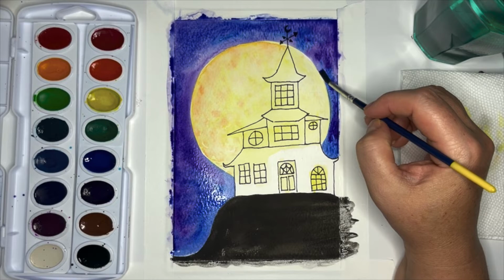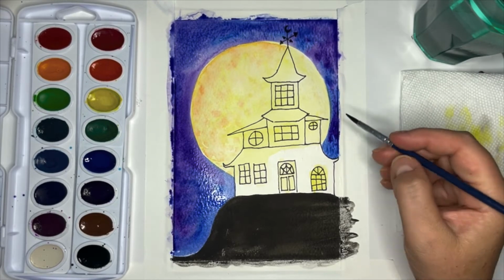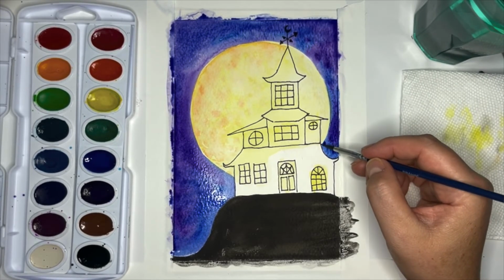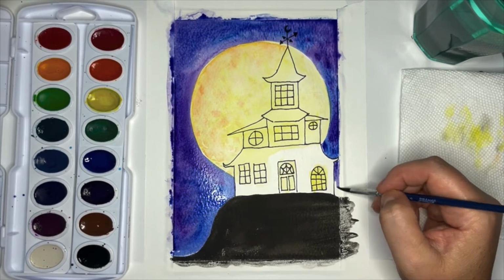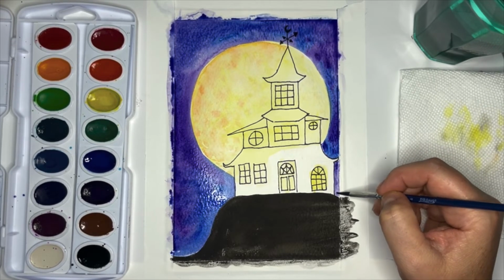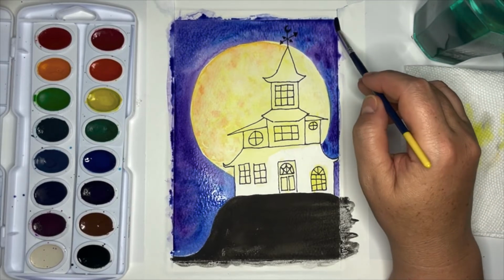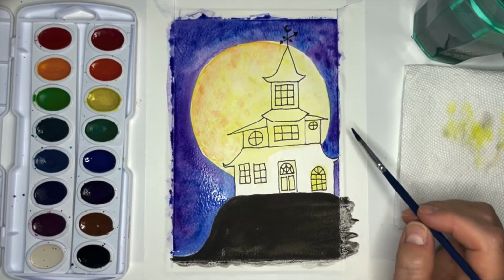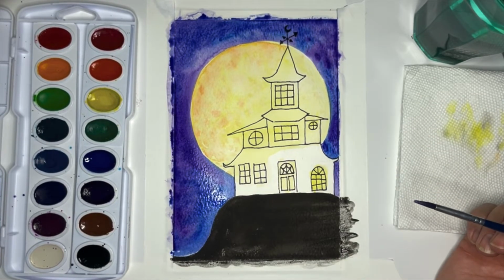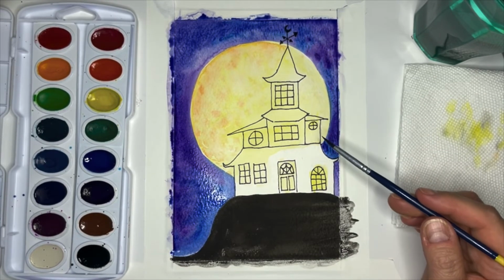I've got a little edge there that didn't quite make it all the way to the moon. Same here. And then I have this space over here that needs to be sky colored. All right, so that is the whole sky. Now all that's left to do is the black part of the house.